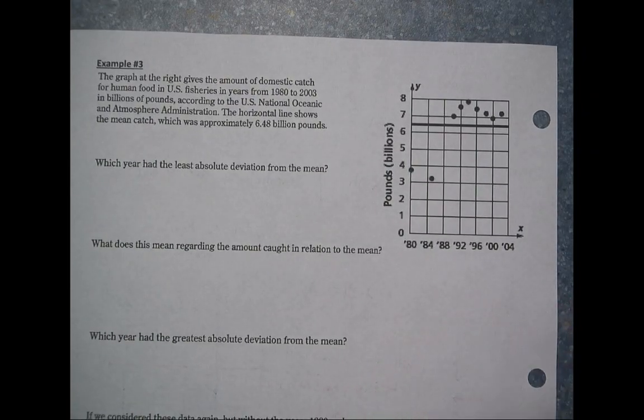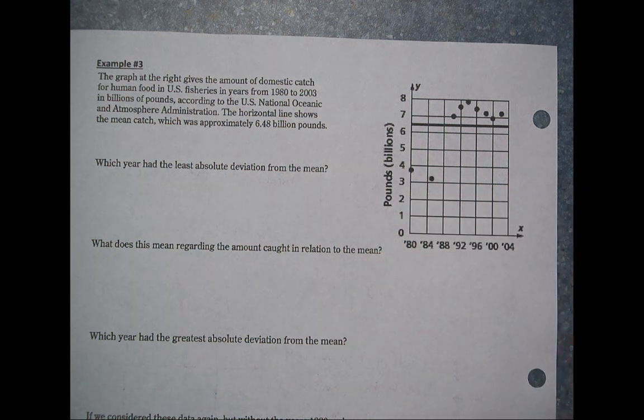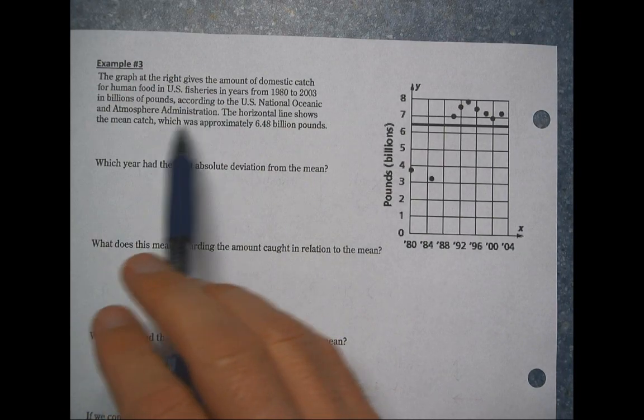All right, flip it over. So the graph at the right gives the amount of domestic catch for human food in U.S. fisheries in the years 1980 to 2003 in billions of pounds. Okay, so obviously they didn't catch just over 3 pounds of fish. It was just over 3 billion pounds of fish, according to this administration.